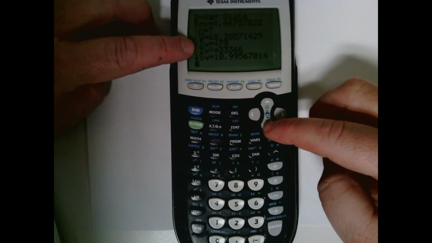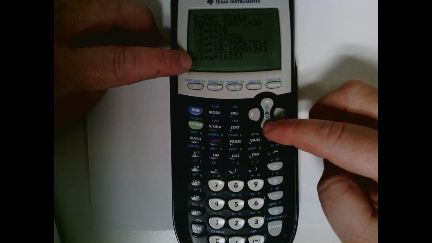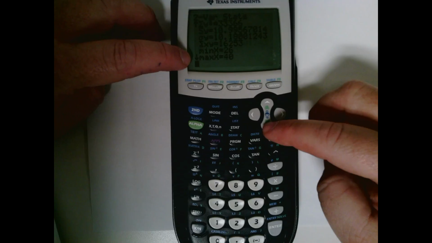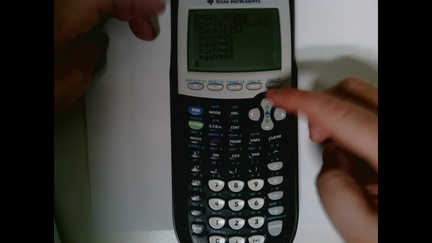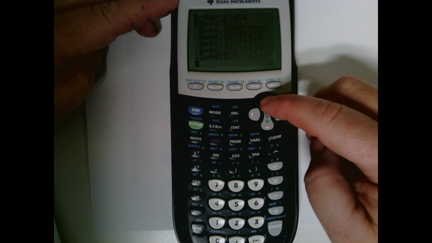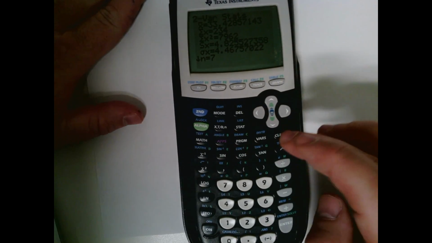You get the y's, the sum of the y squareds, their standard deviations, the sum of the x squareds, and the min and the maxes, and lots of stuff there if you need that kind of information. Okay, but we don't actually need all that because our calculator will do it all, so let's clear this.